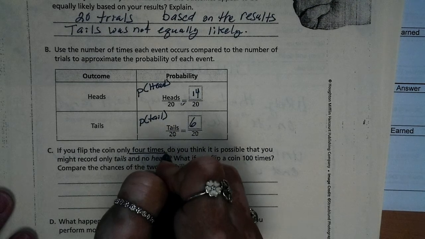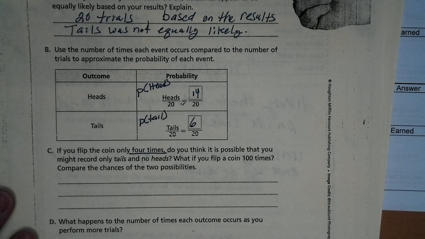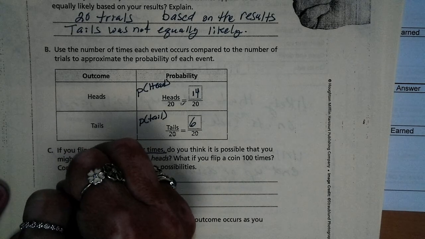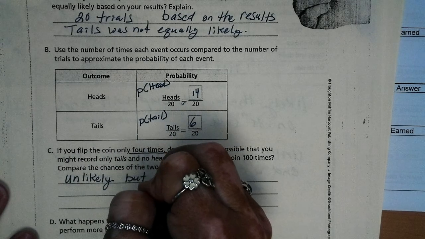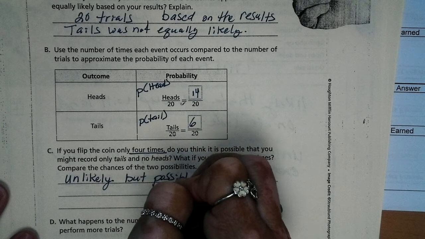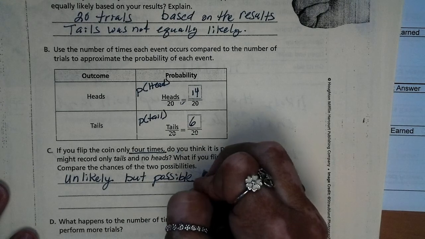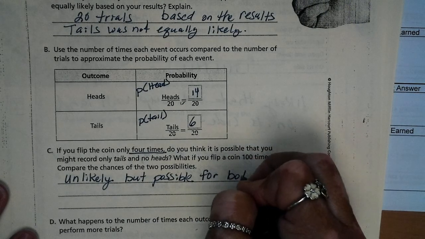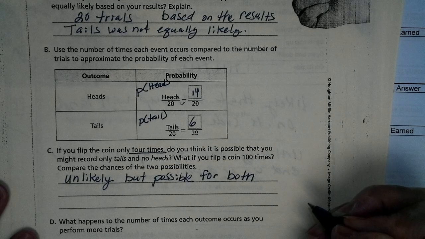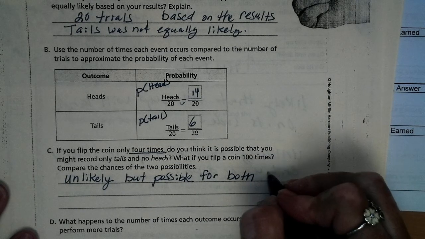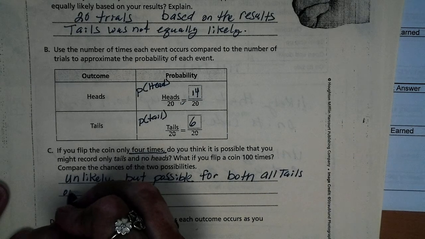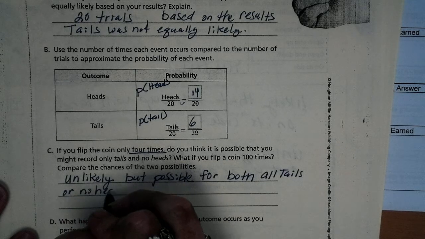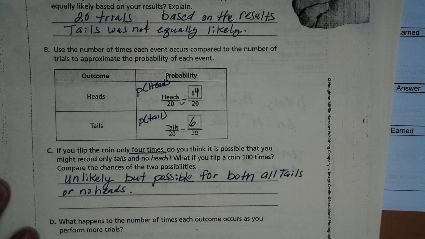All right, so 4 times, it's probably unlikely, but possible for all tails or no heads. So it probably won't happen, but it could be a possibility.